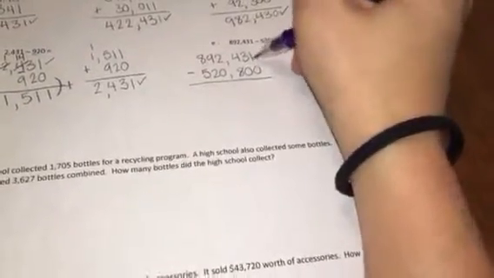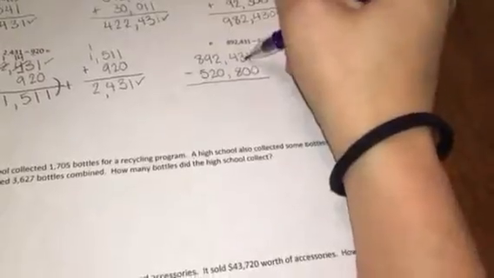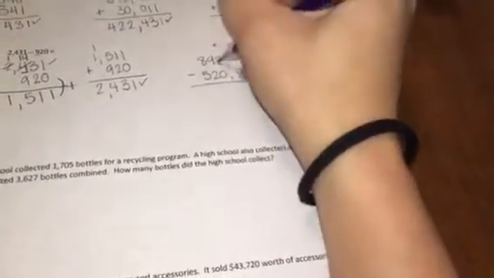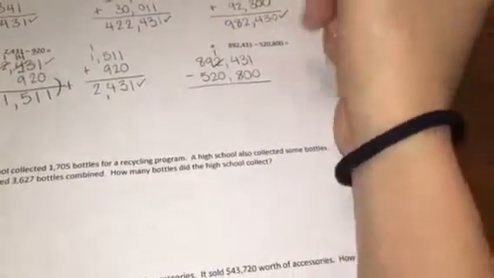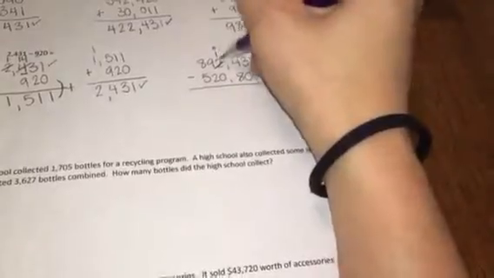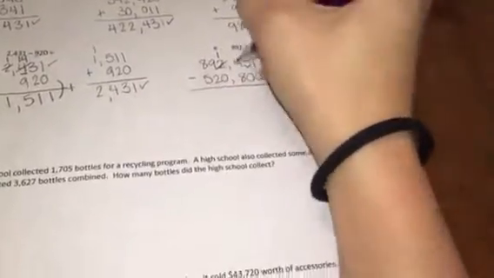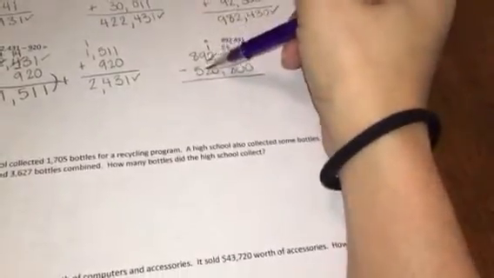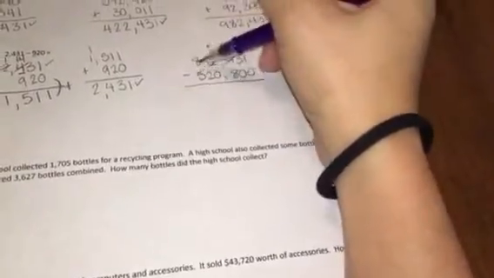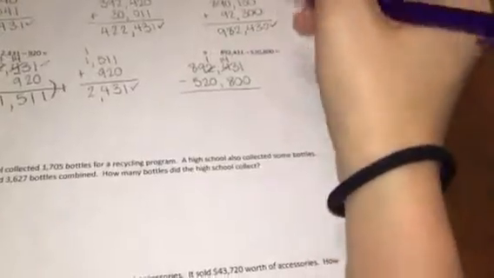Can we take 0 from 1? Yes. Can we take 0 from 3? Yes. Can we take 8 from 4? No. So that means we have to borrow from our thousands place. This 2 becomes a 1. It takes 10 hundredths to make 1,000, so we're adding 10 to this 4. So the 4 becomes 14. Can we take 2 from 9? Yes. And can we take 5 from 8? Yes. So now we can subtract.